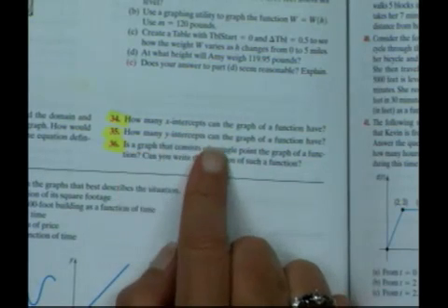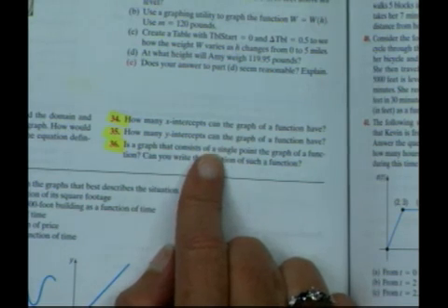How many x-intercepts can the graph of a function have? It can have a ton of them. It doesn't matter. It could have a zillion of them. In fact, if you have the line y equal to 0, that is your x-axis, so you have an infinite number of x-intercepts. Okay, how many y-intercepts can a graph of a function have? One, because it's got to pass the vertical line test.